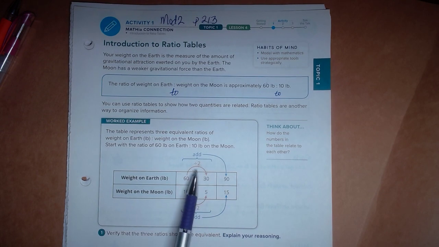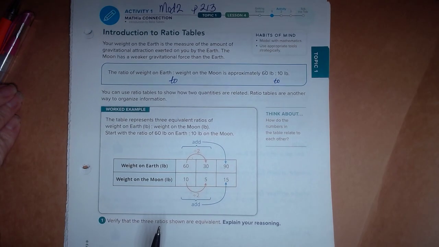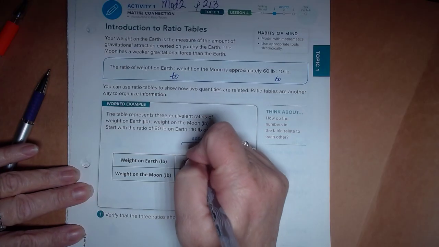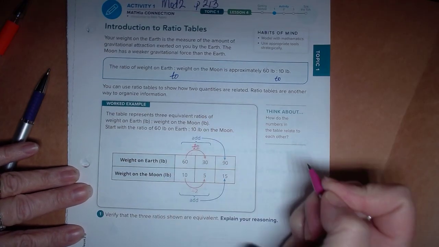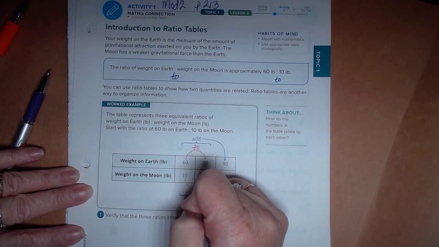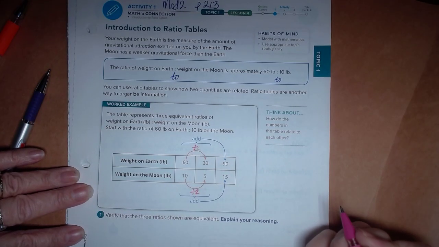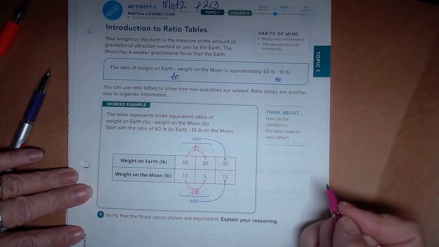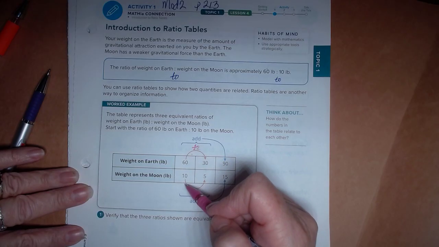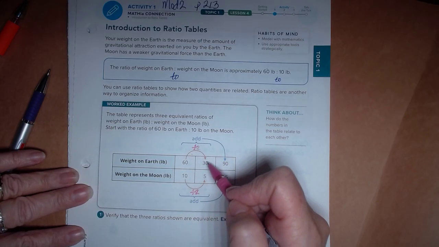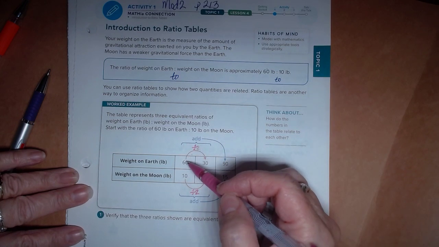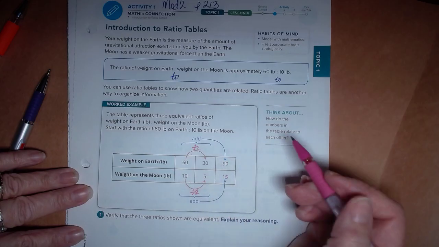And then if we look here in the reddish, it's kind of hard to see on here. That is a division. So it says 60 divided by 2 takes you to the 30. And then down here, 10 divided by 2 gives you 5. So 60 pounds on Earth to 10 pounds on the Moon is equivalent to 30 pounds on Earth and 5 pounds on the Moon. And that makes sense. 30 is half of 60, 5 is half of 10.